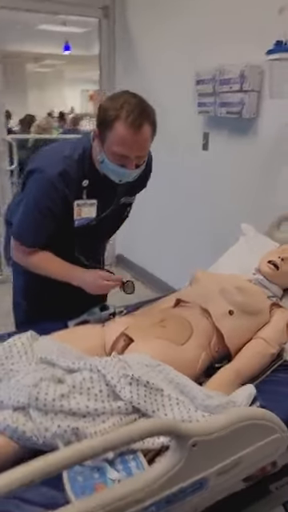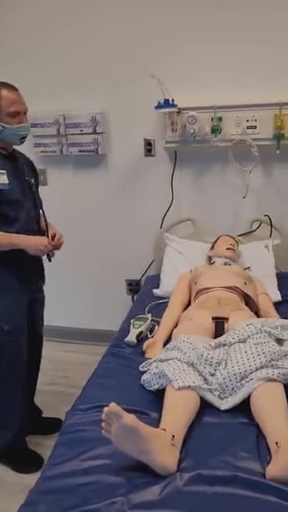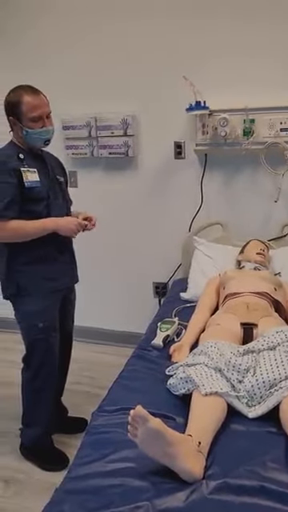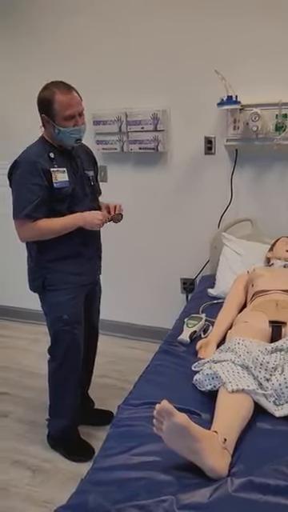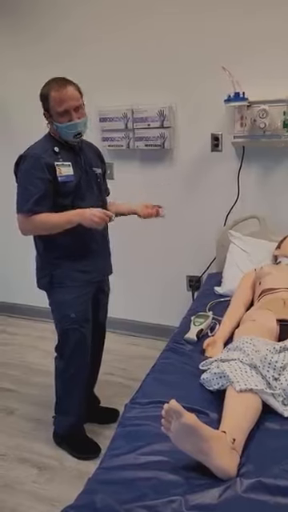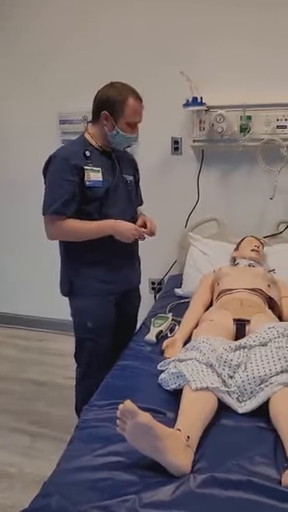And I'm also going to do a GU assessment and ask them how often they urinate, if they're having any pain with urination, what their frequency of urination is, and if there's any sign of redness, which would be hematuria. But I would say redness, ask if there's any redness to their urine.